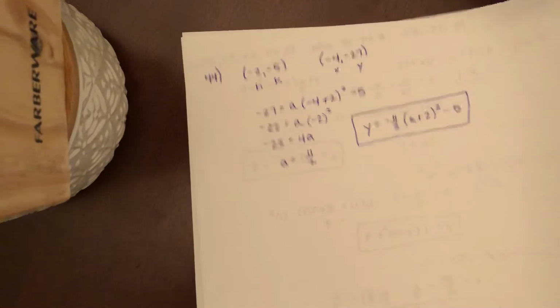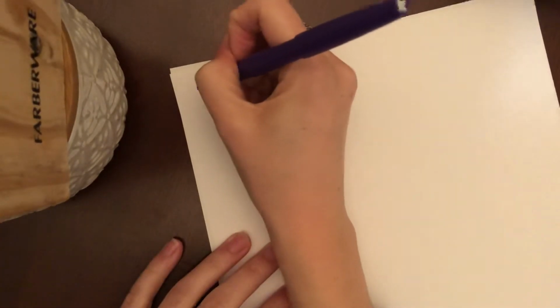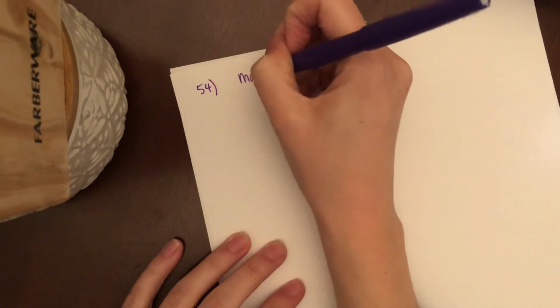At this point, I would like to go over some of the word problems. So we are going to focus on just 4 of them in the textbook, and then you will have 4 to try for homework tonight. So we're going to look at 54, 58, 59, and 61. Okay? So 54 is looking for a maximum area.